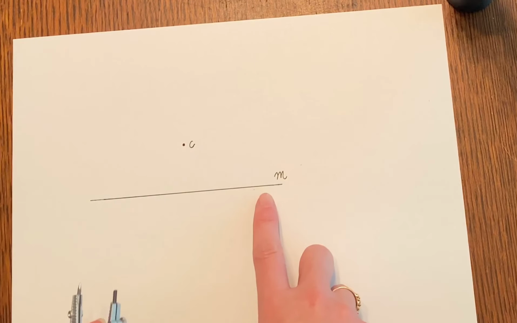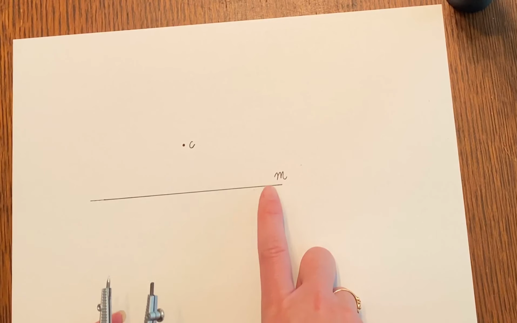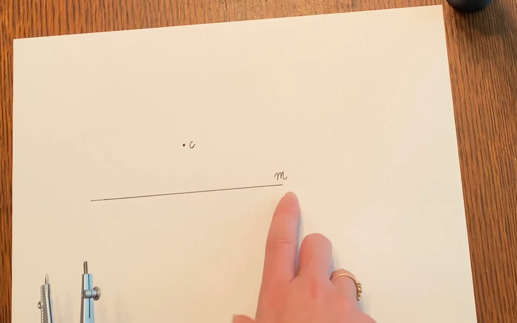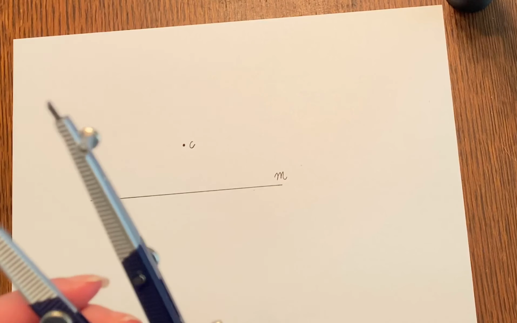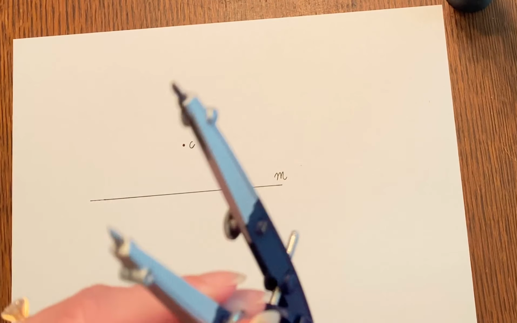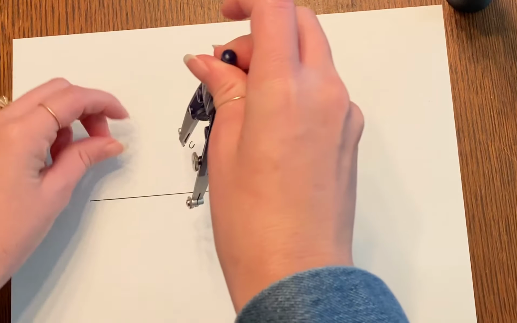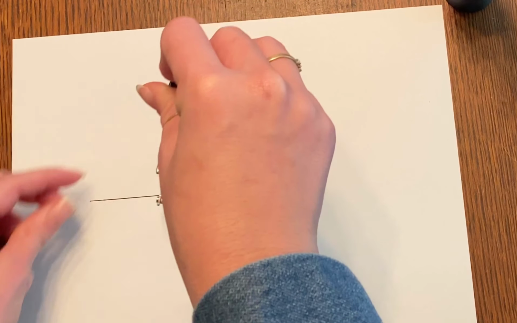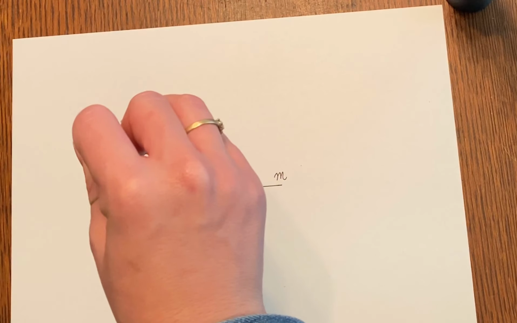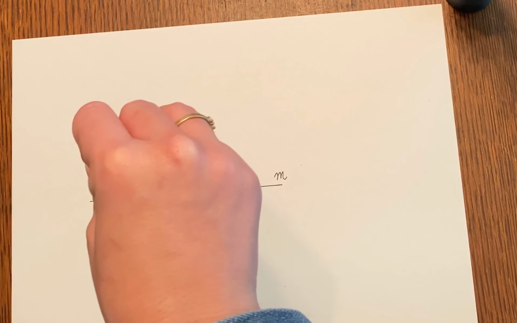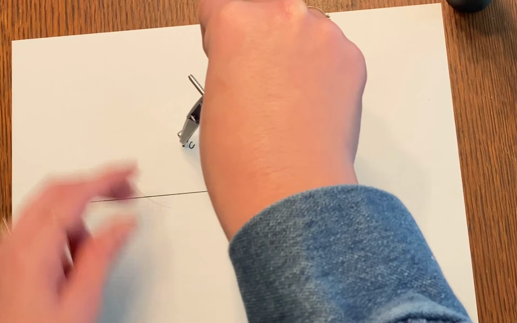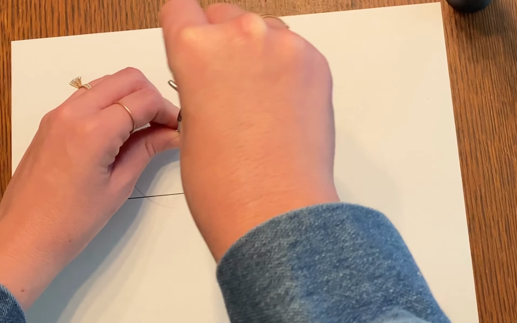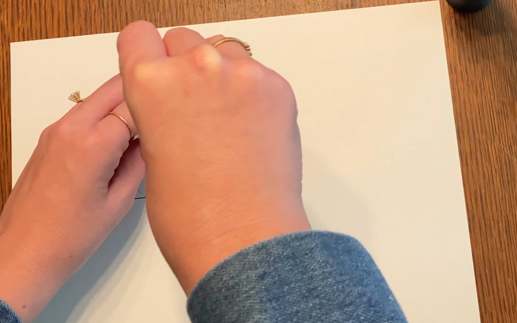So the first step is we're going to start with something that we already know how to do. We already know how to create a line that is perpendicular to a given line through a point outside of the line. So basically what I'm going to do is take my compass and put my point on C, and I'm going to create a circle around C. Or you don't even have to create a full circle. If you want to, you can.